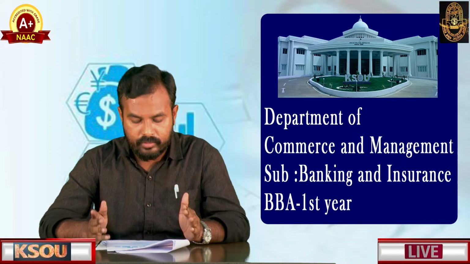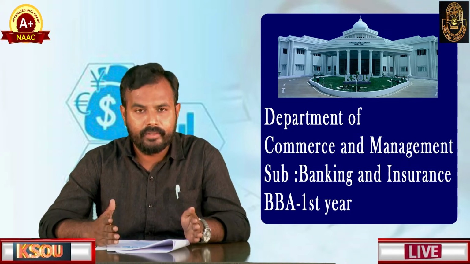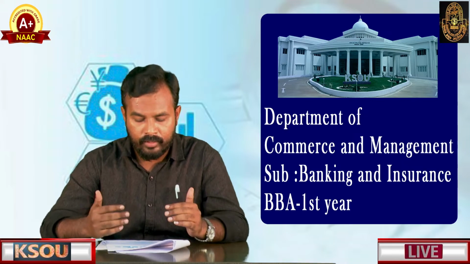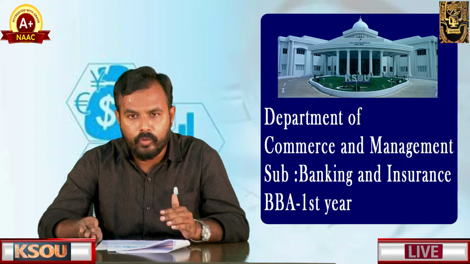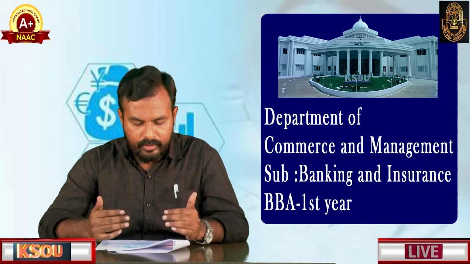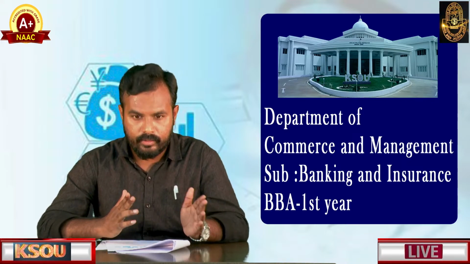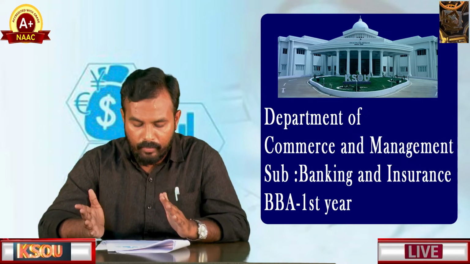The structure of banks is divided into three parts. Part number 1, scheduled banks. Part number 2, non-scheduled banks. Part number 3, development banks. Scheduled banks are subdivided into two parts, commercial banks and cooperative banks. Commercial banks are divided into 4 subdivisions: public sector bank, private sector bank, foreign bank and regional rural bank.